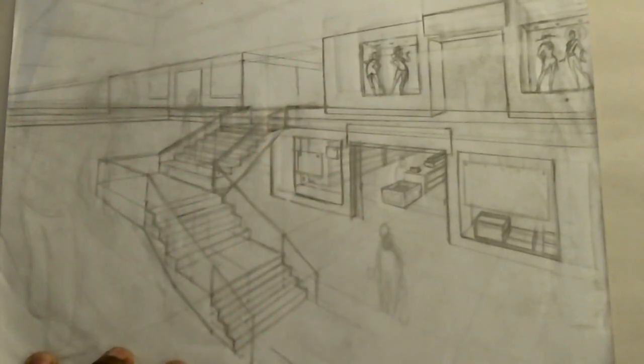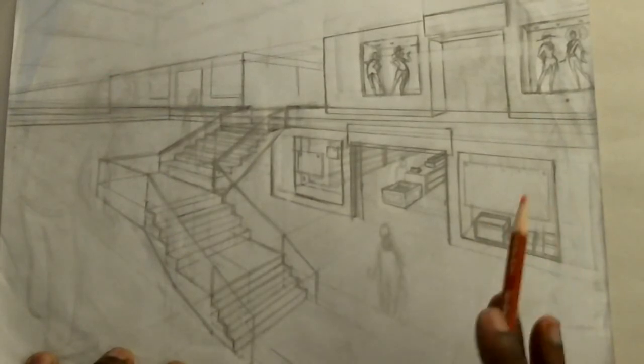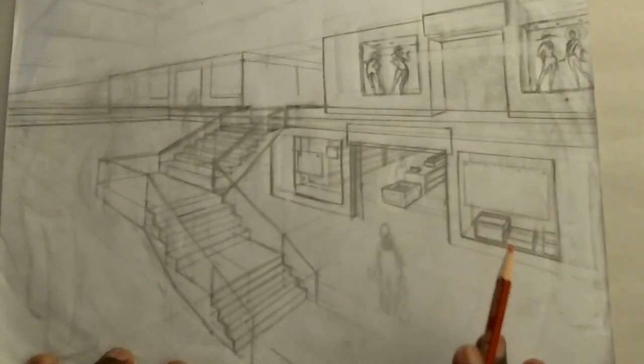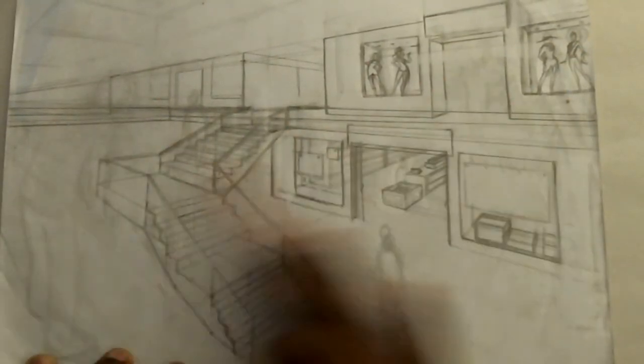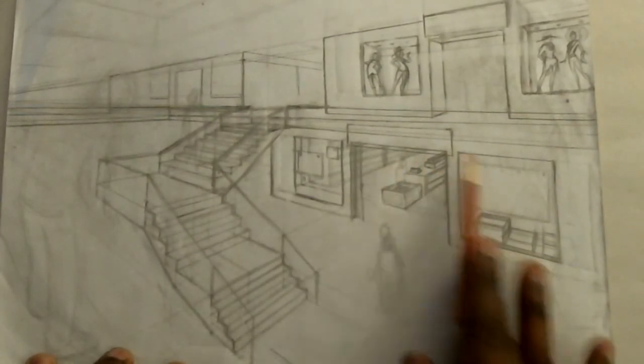Stairs are not easy to do. It's going to take quite a bit of practice to make them line up and everything, but these are the type of things you want to do. Do all your construction first. Then start going in and putting in details and stuff like that.